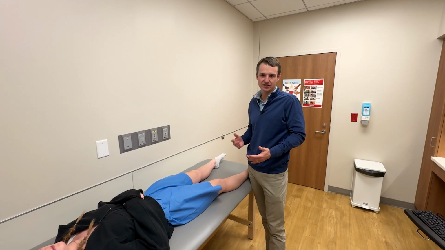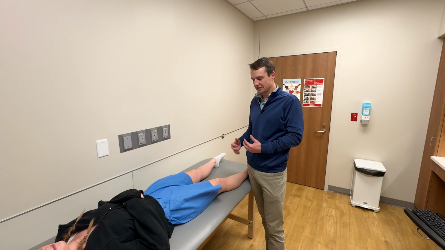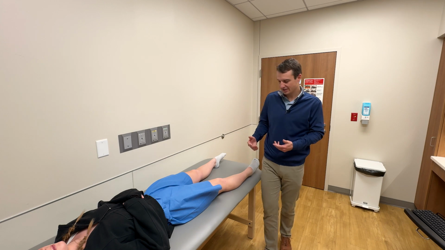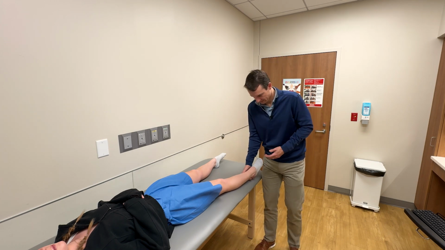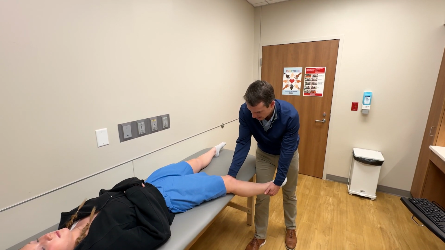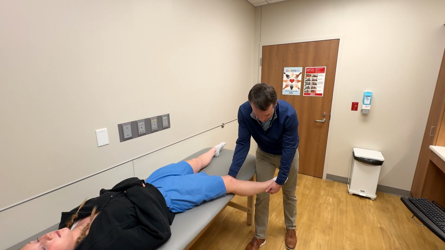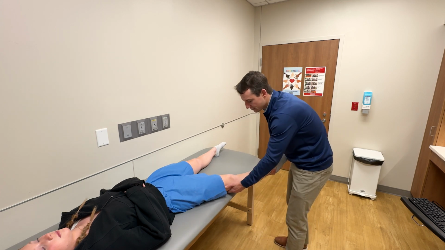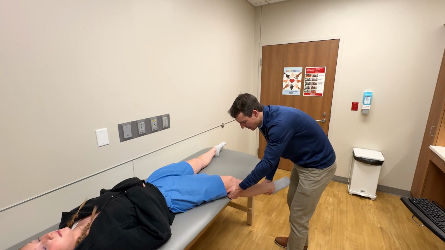So after my ACL exam is complete, I then turn my attention to the collateral ligaments, so the medial collateral ligament and the lateral collateral ligament. And the best way to do the physical exam for that is I bring her leg off the table to about 30 degrees of flexion, and I stabilize the medial aspect of her knee, and then I'm grabbing her heel with my left hand, and then I give her a varus force, and there you can see there's a firm endpoint with that load, and then I switch my hands and do the valgus load and make sure that her MCL is working here.